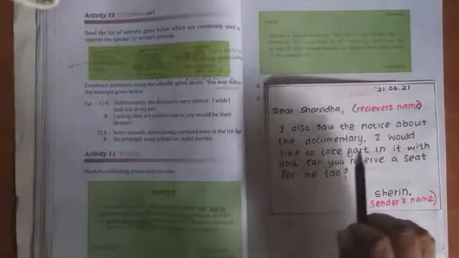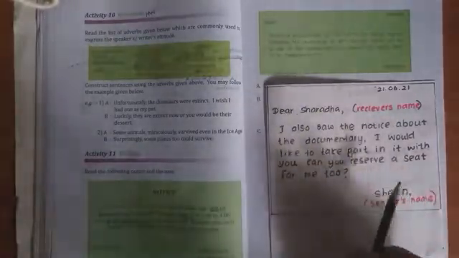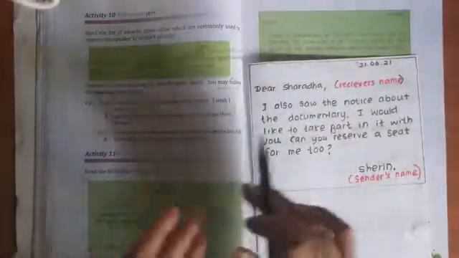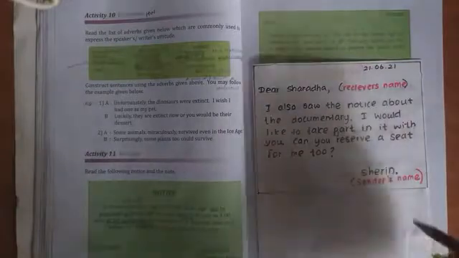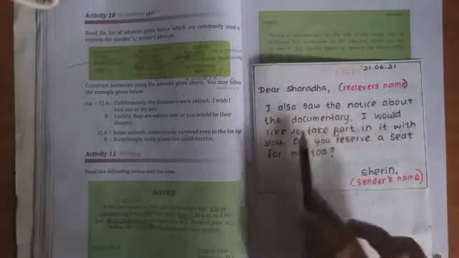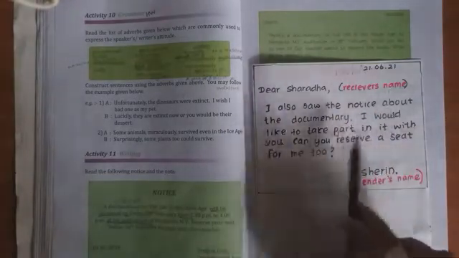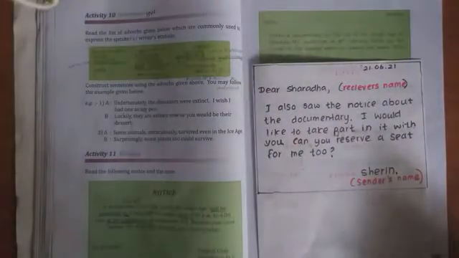I would like to take part in it with you. Can you reserve a seat for me too? So now, according to my note, I wrote that Shireen also likes to join this documentary, and at the end I wrote I would like to take part in it with you. Can you reserve a seat for me too? Like that. There are only 3 sentences here.